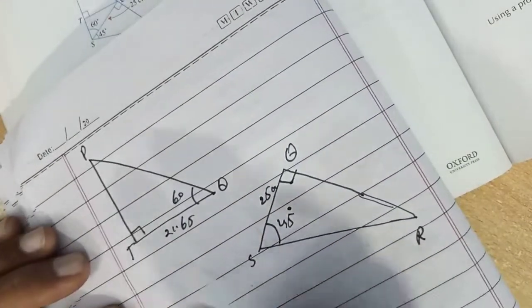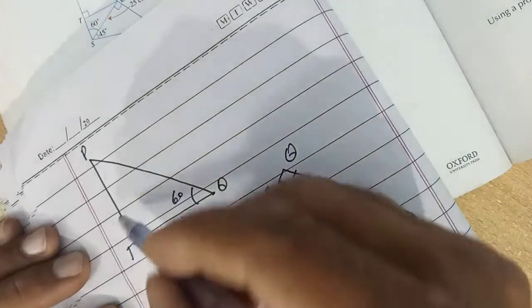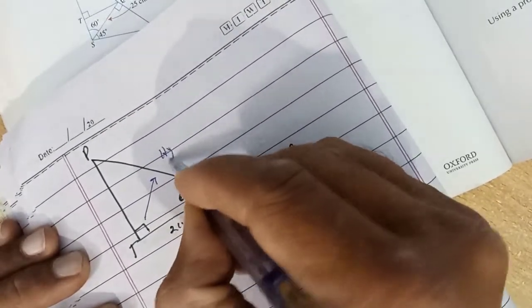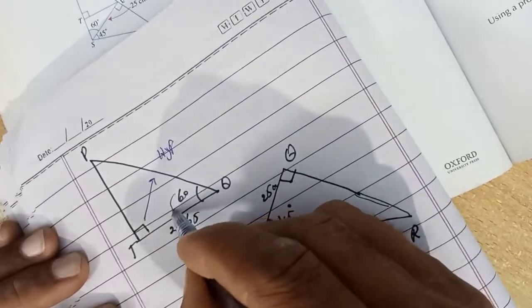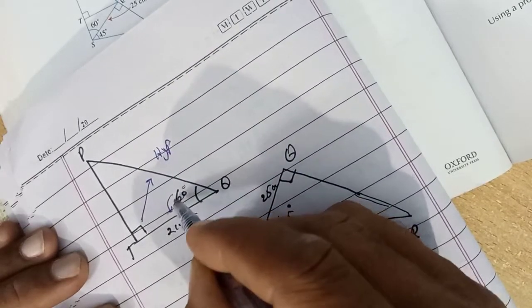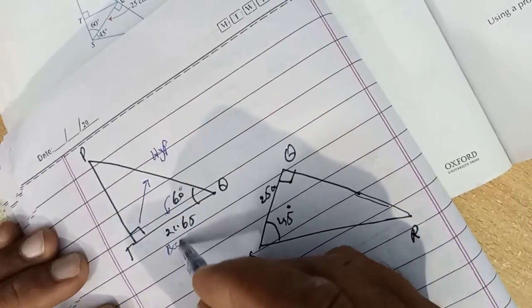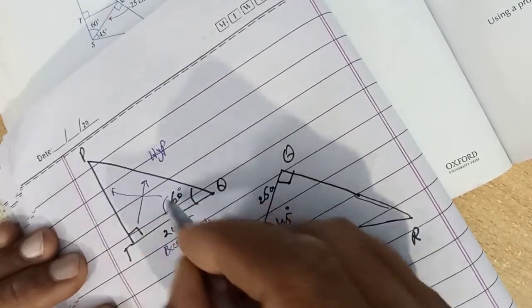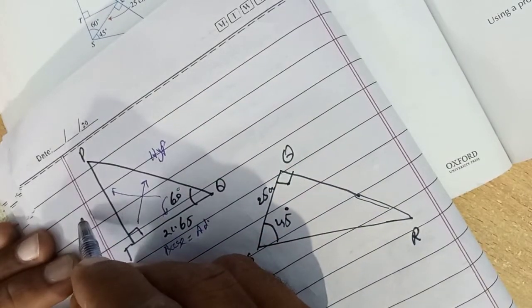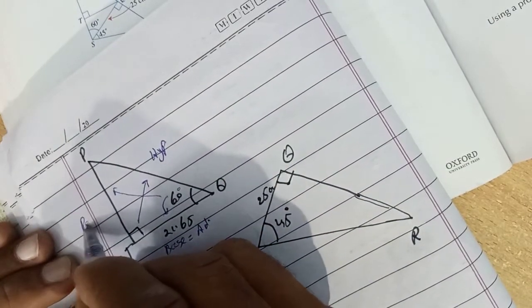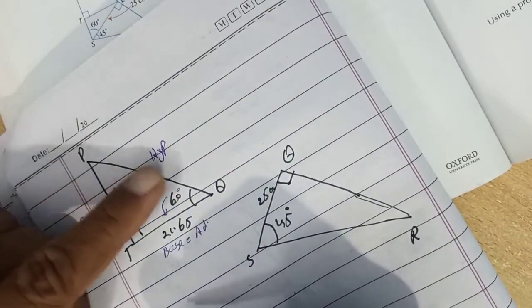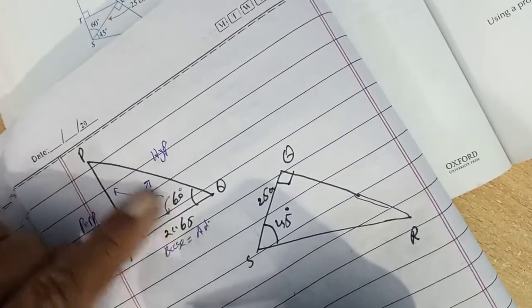Now look, first we diagnose which is the hypotenuse. This is the hypotenuse. The given angle is this. The side adjacent to this given angle is called base or adjacent side, and the side just opposite to this 60-degree angle is called perpendicular or opposite side. We have to determine this side, which is PQ.